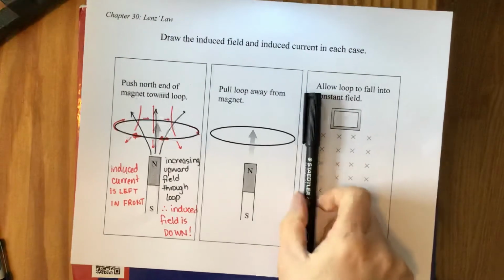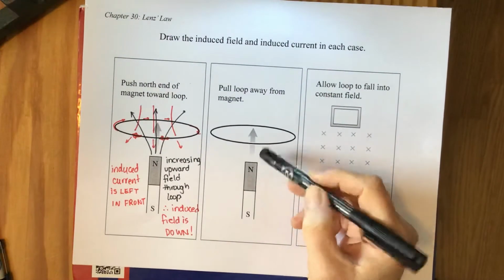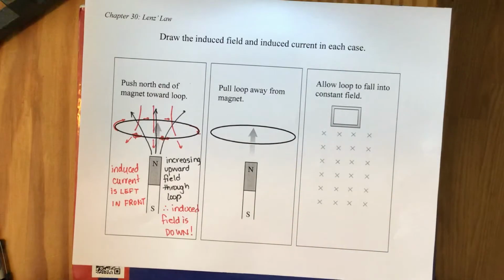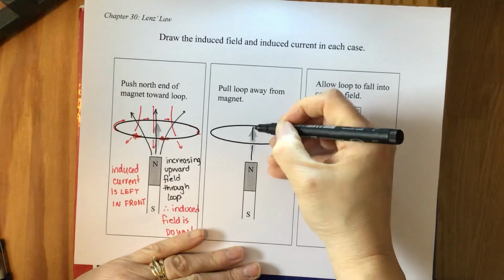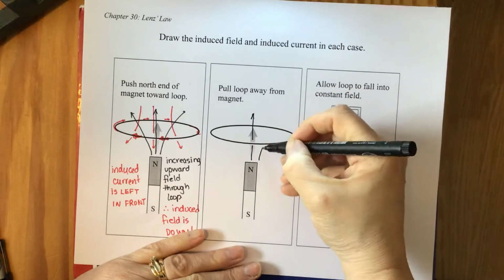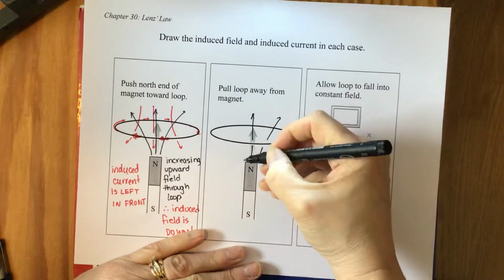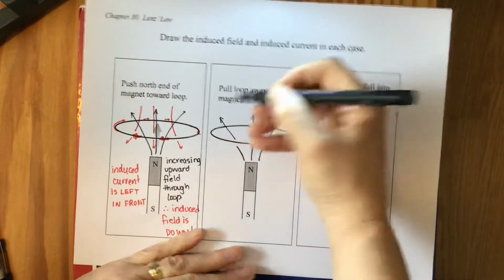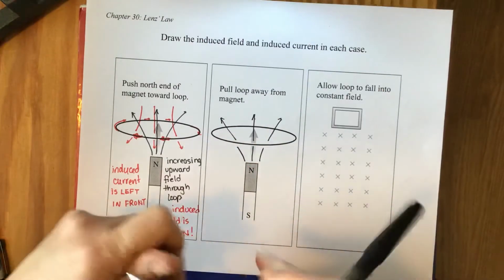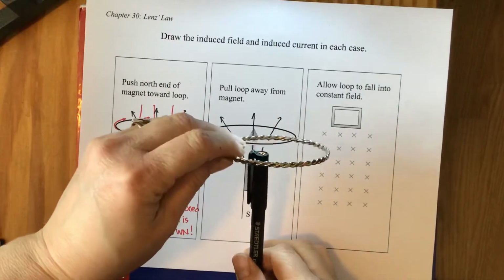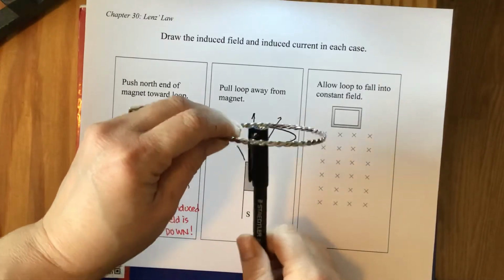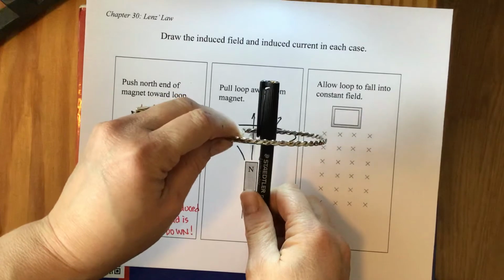In the next, we have our bar magnet, but this time we're moving the loop. So we have our bar magnet. It makes the magnetic field that points up out of the north. So something like this. This time, instead of moving the magnet, we're moving the loop. Okay, so here's where you should hit pause and you should try and figure it out yourself. What do you think happens? So there's the magnetic field. It points up through the loop.